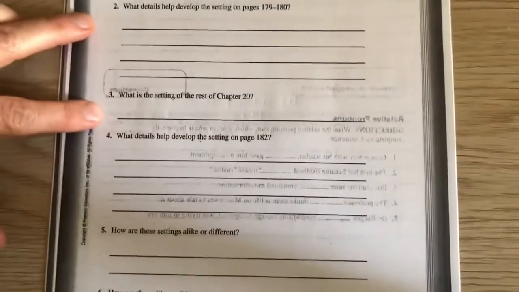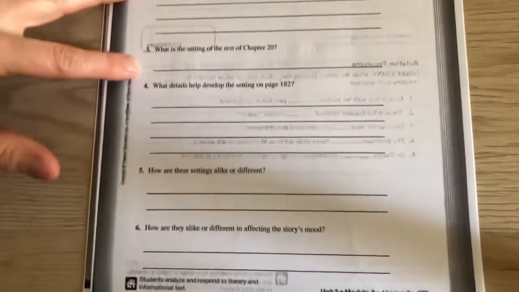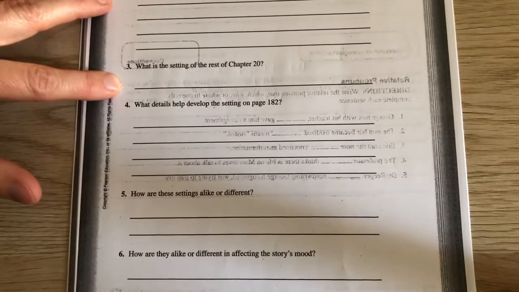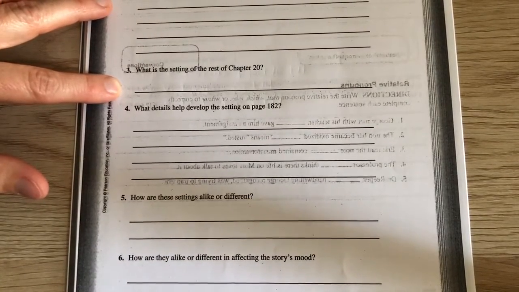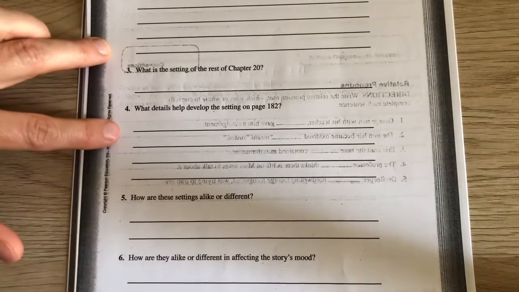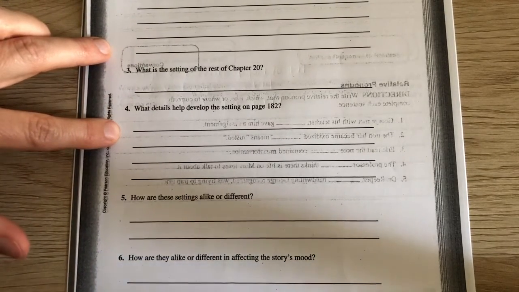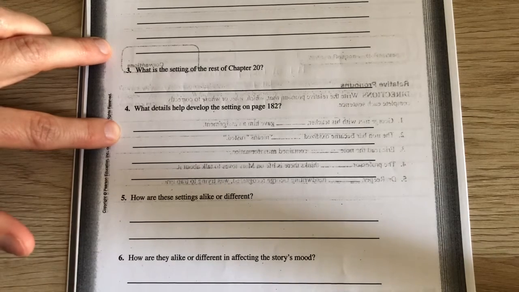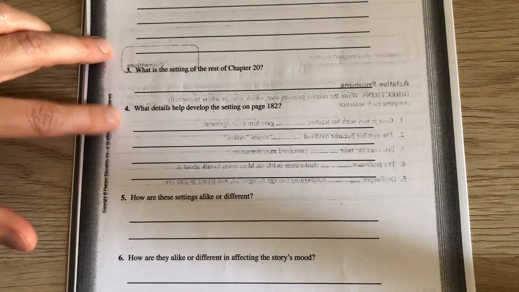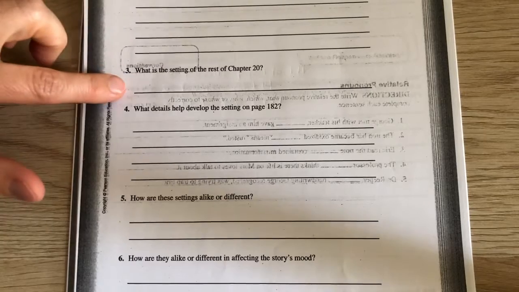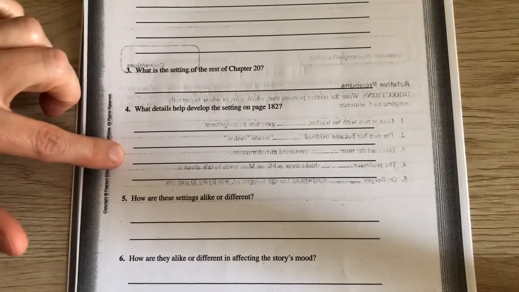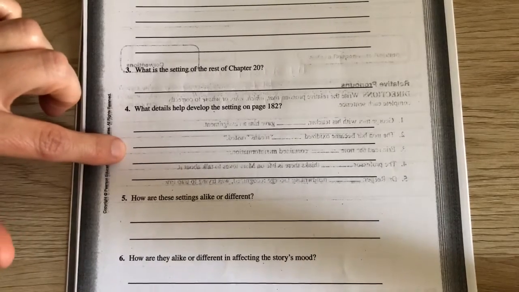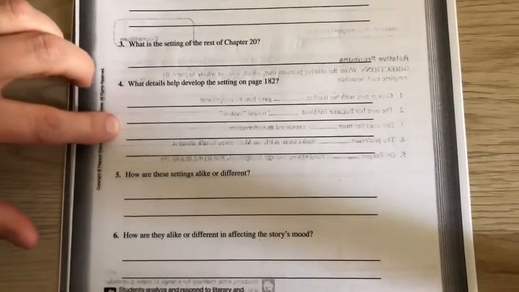For question 3, it says, what is the setting of the rest of chapter 20? So you're going to provide a brief sentence about where the rest of chapter 20 is taking place. And then question 4 says, what details help develop the setting on page 182. So this is similar to question 2. For the setting for the rest of chapter 20, you're going to provide the details and the description of the setting in question 4.